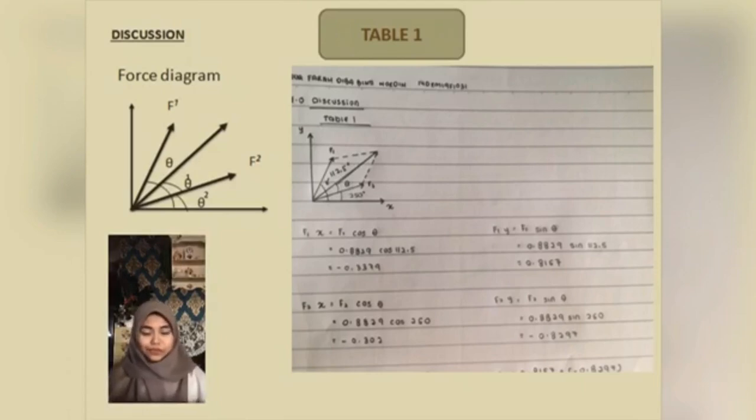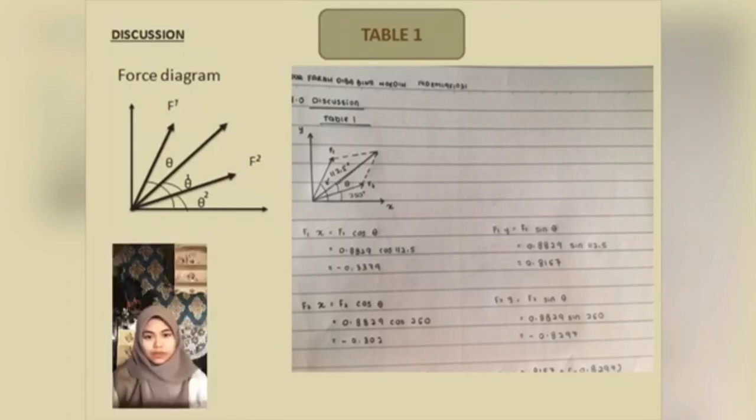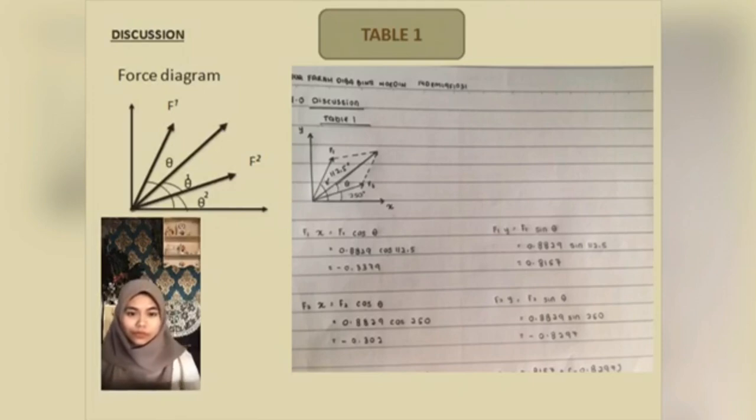After that, we need to find the resultant force and direction. To find them, we need to find the Fx and Fy first. The formula to find the Fx and Fy depends on the table and the force.